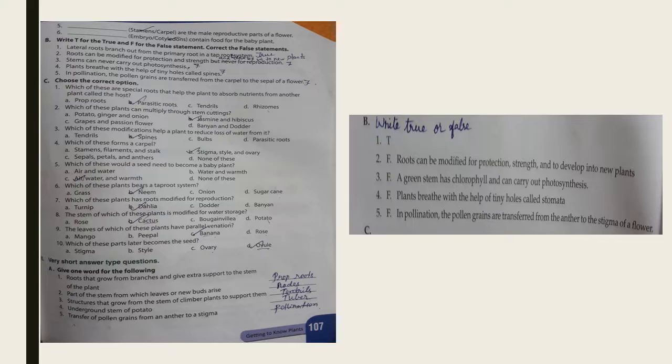Next, very short answer type questions. First one, give one word for the following: roots that grow from branches and give extra support to the stem of a plant. That is prop roots.